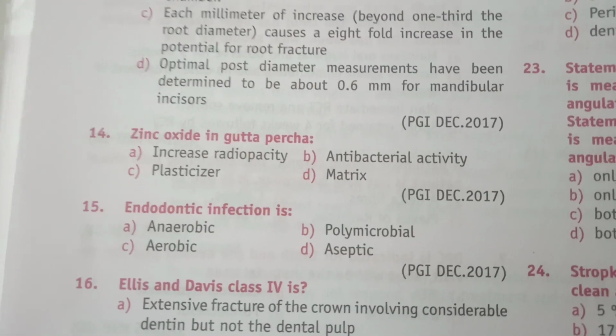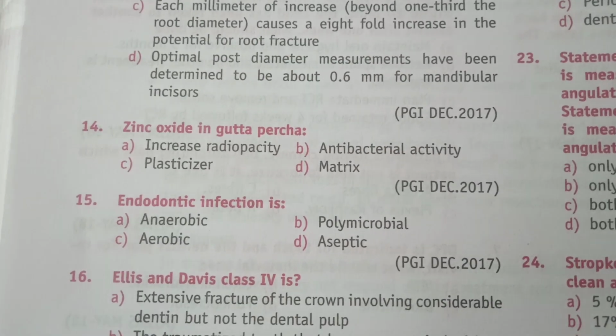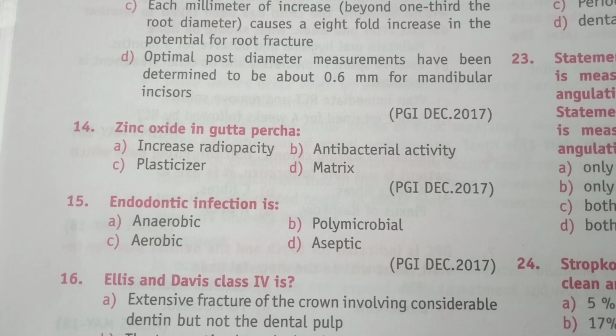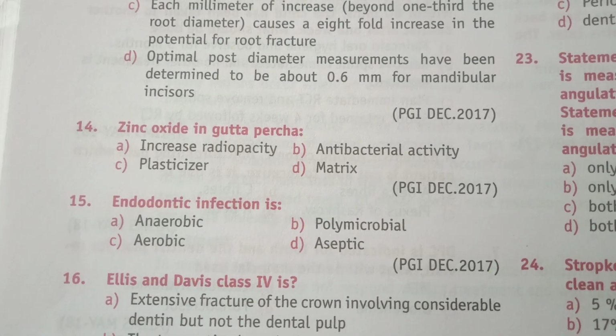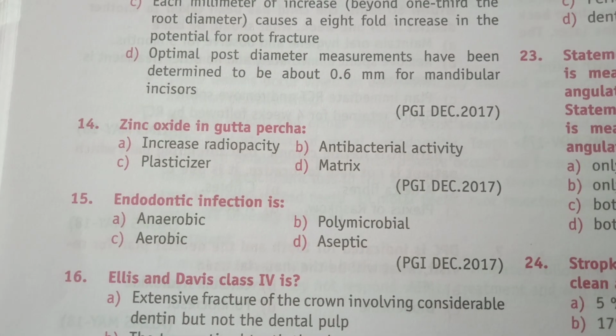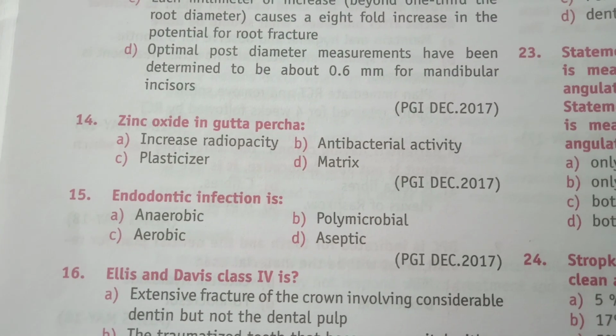Now number 15, endodontic infection is aerobic, polymicrobial, or aseptic. The answer is mixed infection, so polymicrobial.